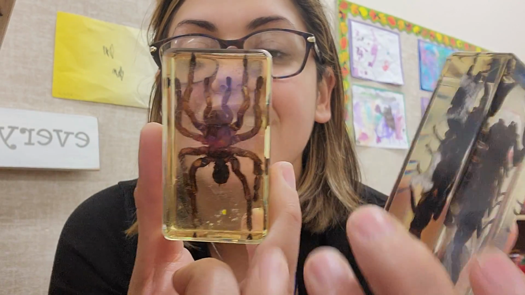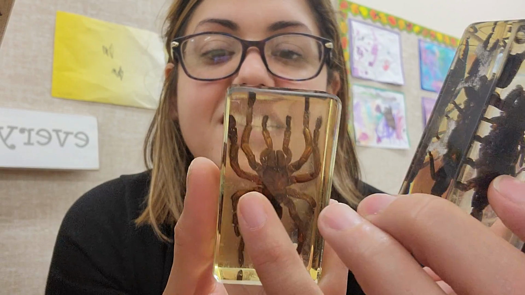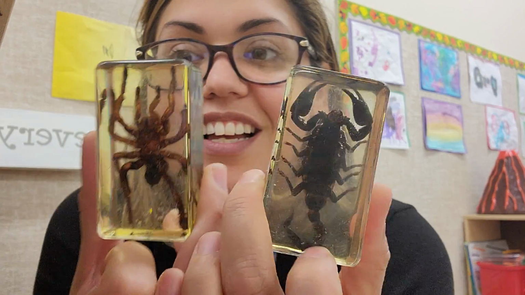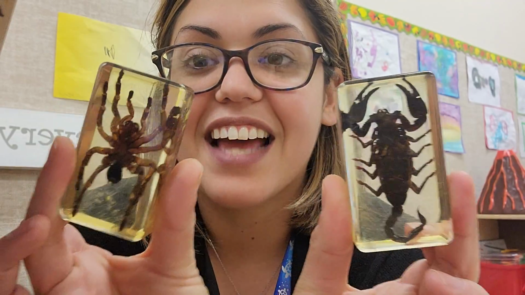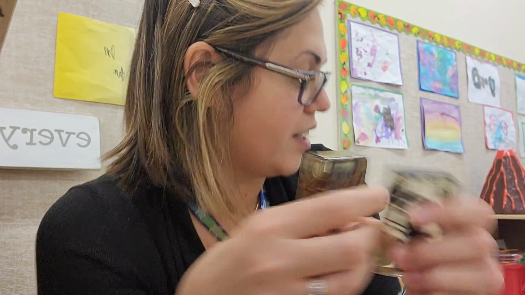The spider has 1, 2, 3, 4, 5, 6, 7, 8 legs, and these are like claws. They're not actually legs on a tarantula. Look at that. 8 and 8. These are very similar. Let's see what else I have that lives in the desert sand.